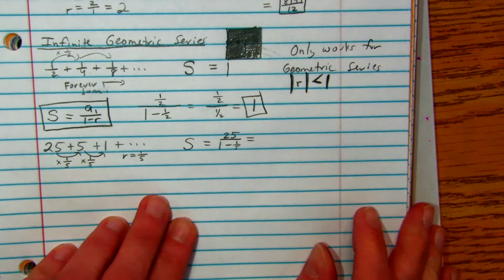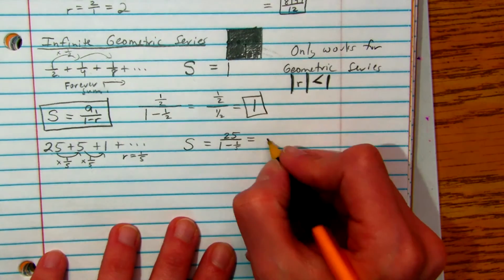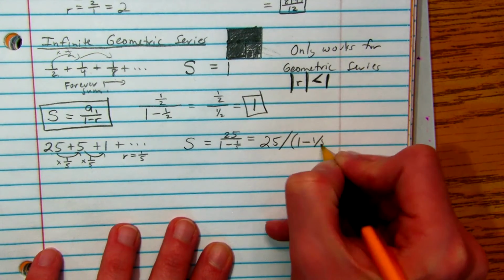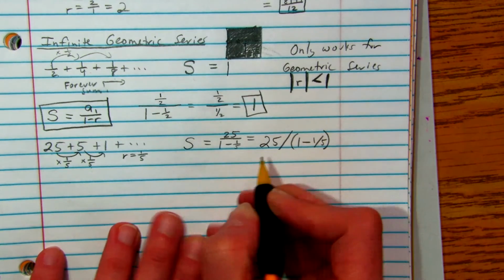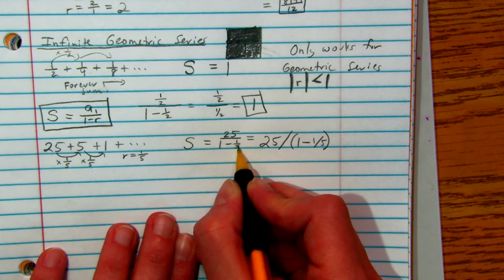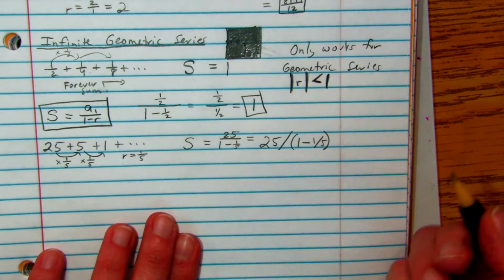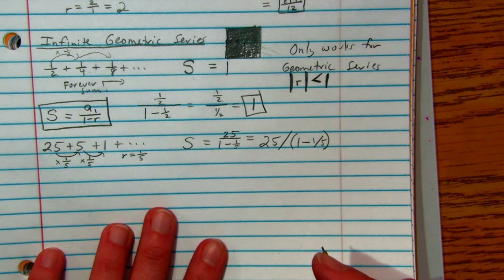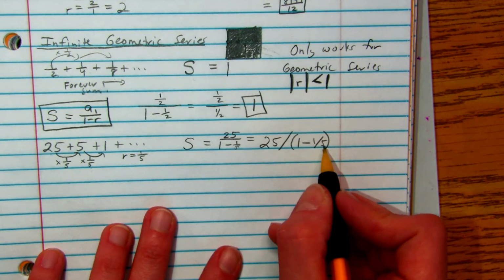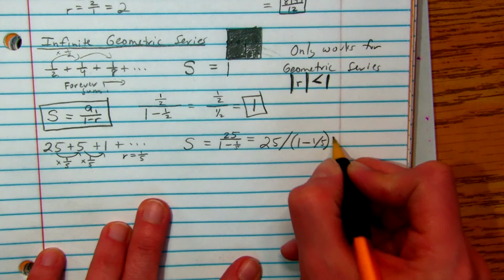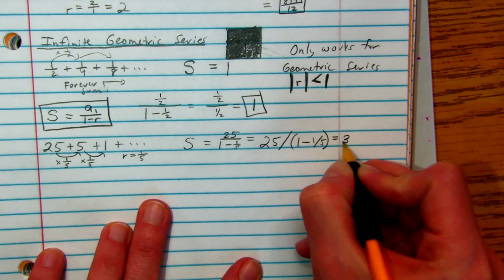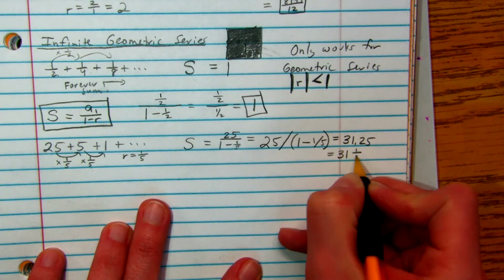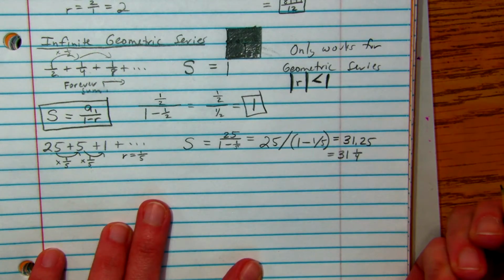Okay? And you could type all this in your calculator: 25 divided by parentheses, 1 minus 1 divided by 5, like this. Or you could figure out the fractions and do some really serious subtraction and fraction division. You're welcome to do that. You know how. It just would take a little while. And so if we do all of this on the calculator, it comes out 31.25, which is 31 1/4 if you want to do it in fraction form.